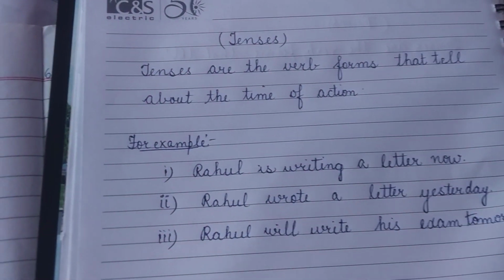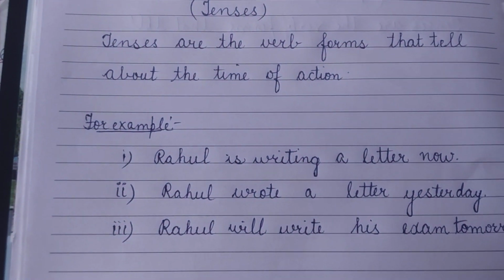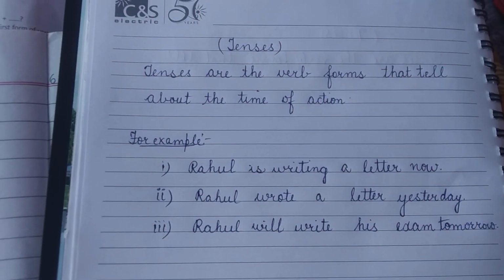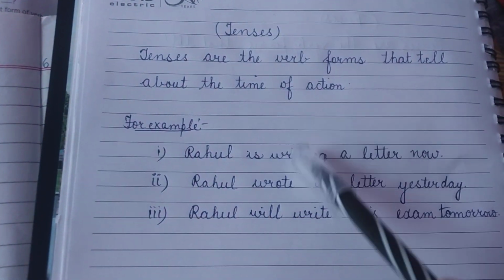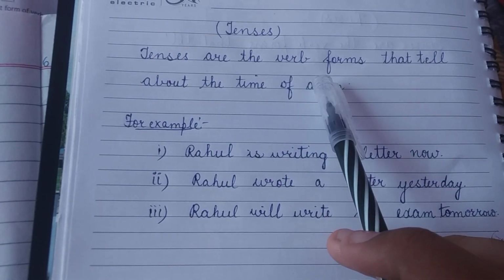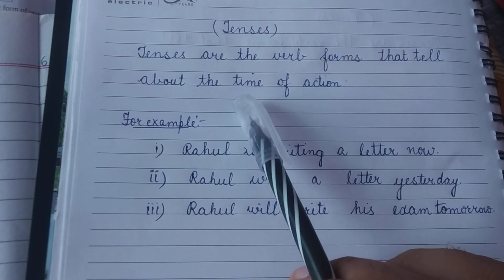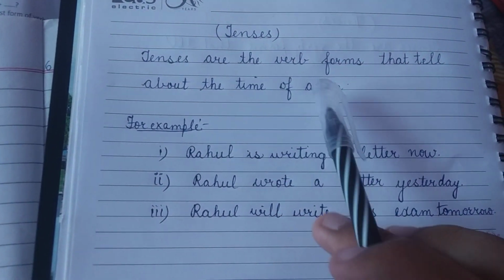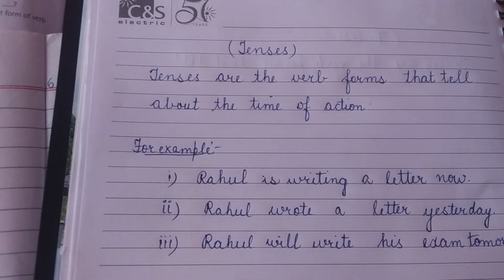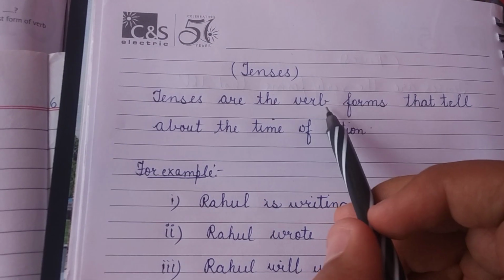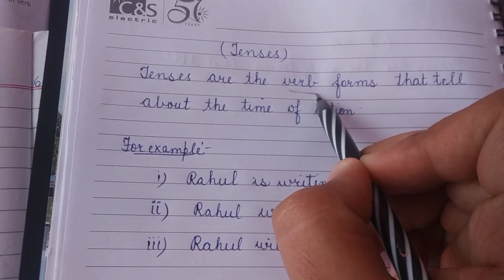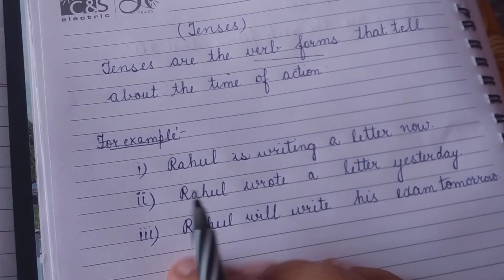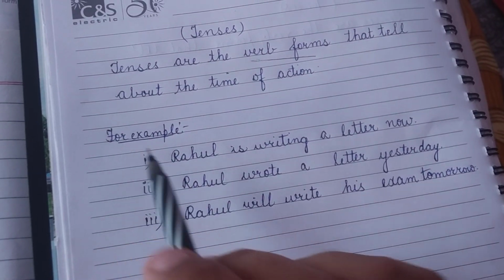Hello students, in this video of today we will learn about tenses. Tenses are the verb forms that tell about the time of action. Now what are tenses? Tenses are verb forms. Please understand these words very carefully. These are verb forms. So here I have given you some examples.